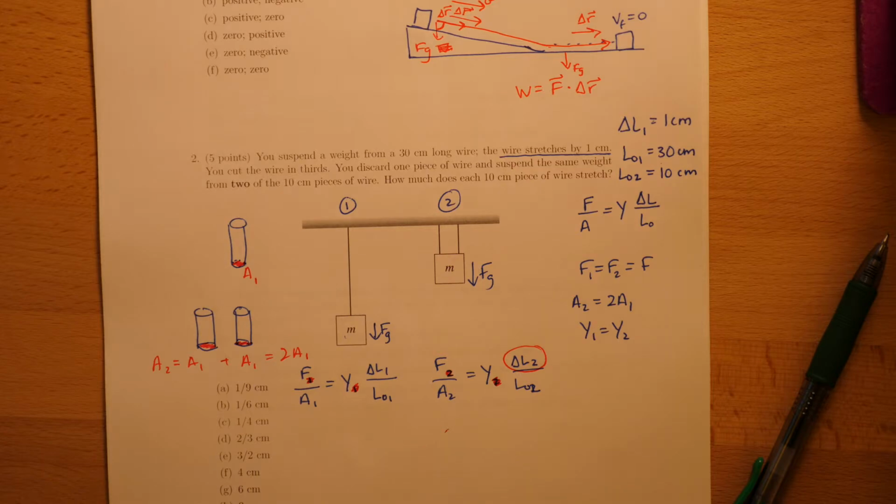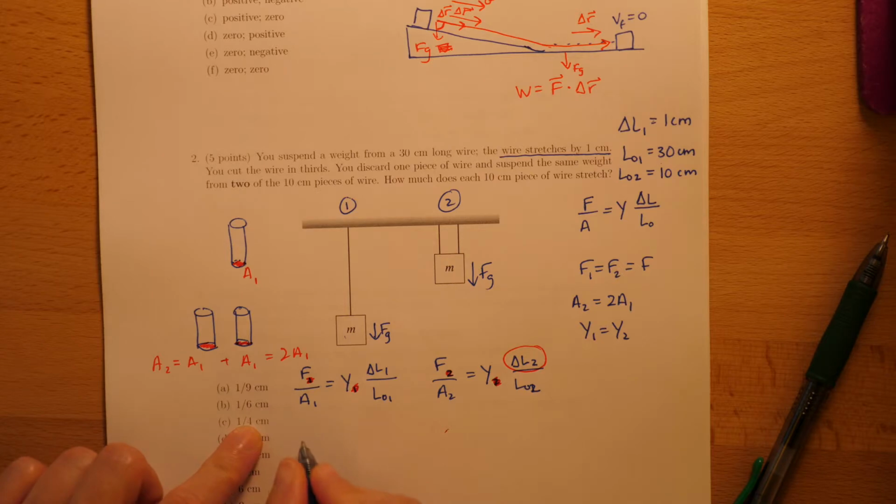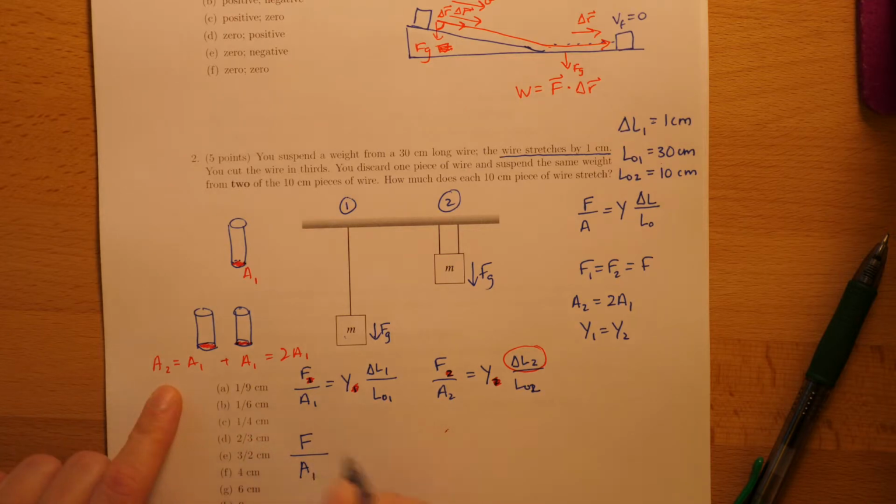Okay, so now we're ready. So let's just rewrite these and fill in everything that we know. So we knew that the F's were the same, but we don't know what F is yet, or maybe never. A1 is fine. Let's do everything in terms of the ones. So A1 is A1, and then we have Y. Delta L1 is 1 centimeter, and this is 30 centimeters.